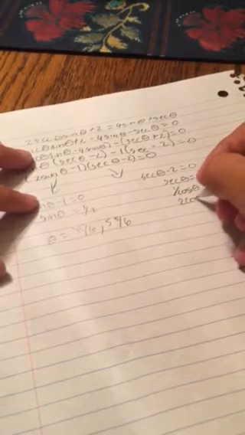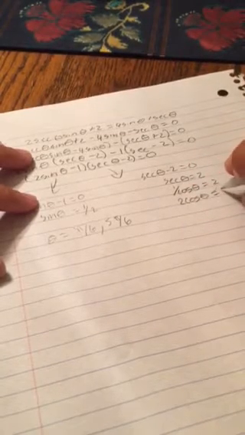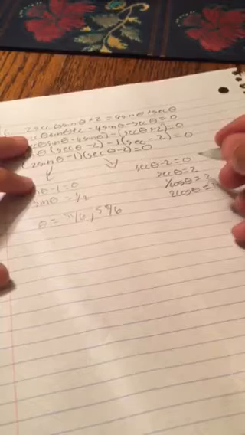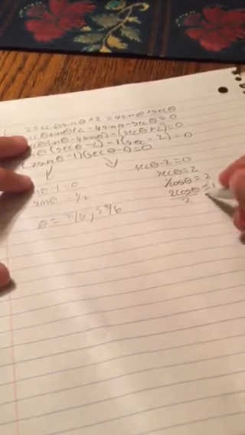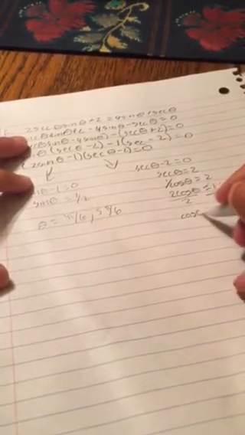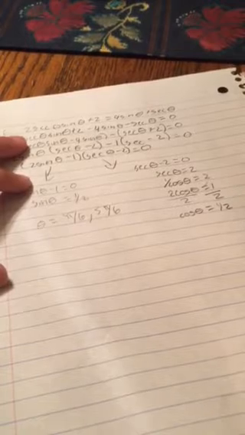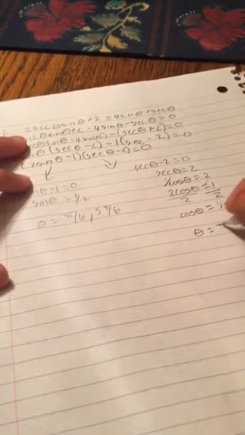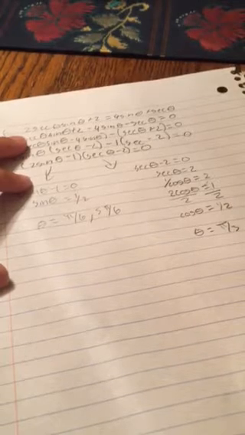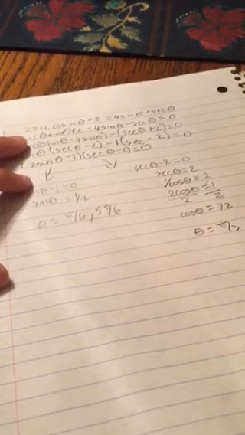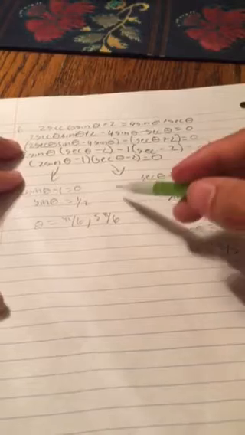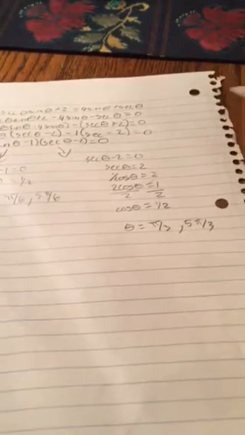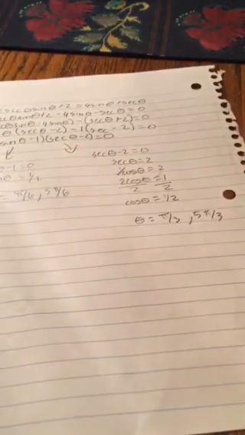And with that, I can bring the 2 over and do 2 cosine theta equals 1. And then from there, I'm going to divide each side by 2. So it'll be cosine theta equals 1/2, which is equivalent to pi over 3 and 5 pi over 3. So the answers there are pi over 6, 5 pi over 6, pi over 3, and 5 pi over 3.